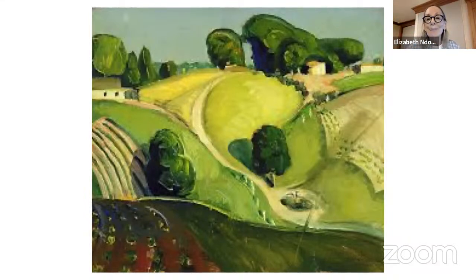And he's not obeying the rules of the Renaissance as much as he was in the earlier work. Realism is less important to him as he matures and ages.